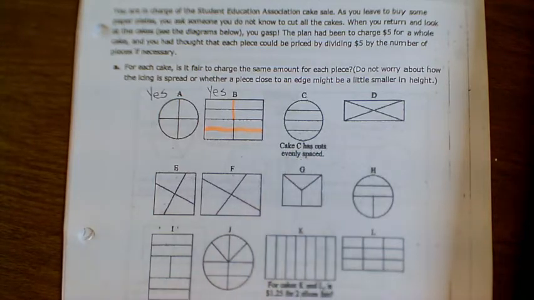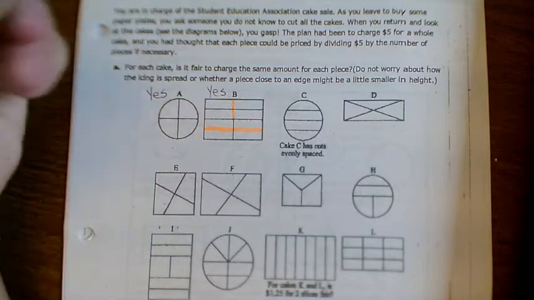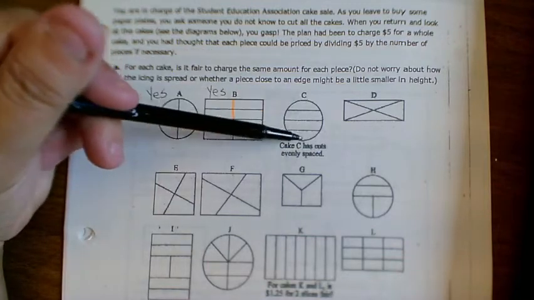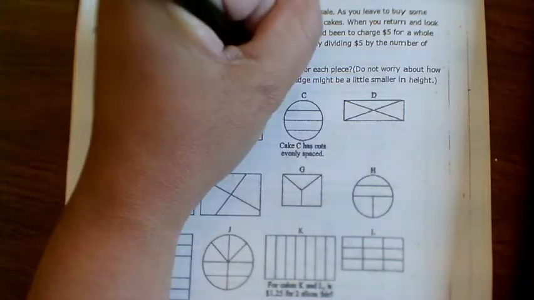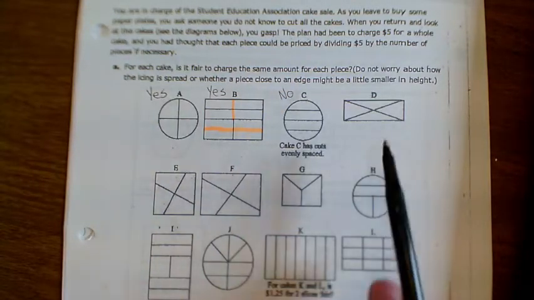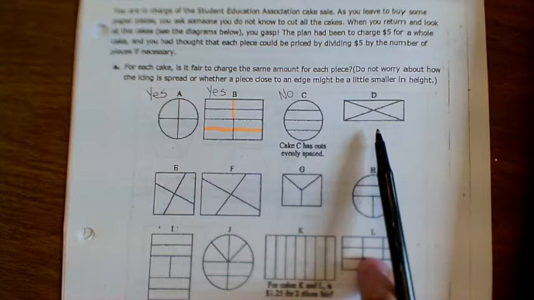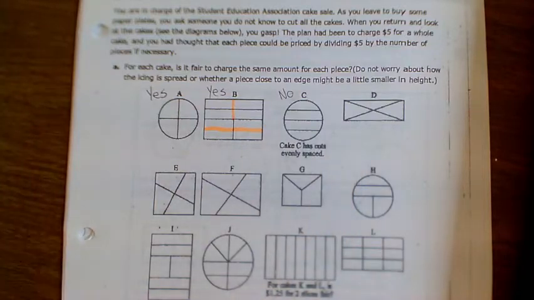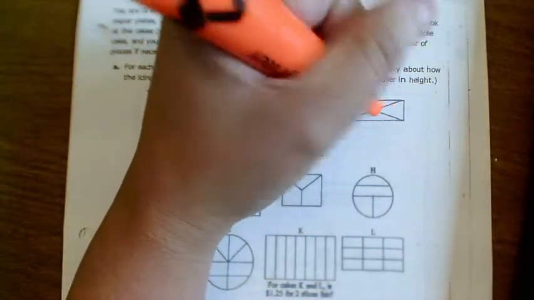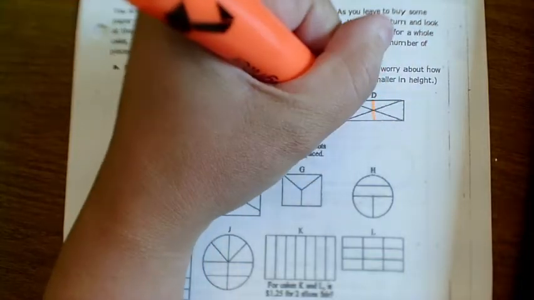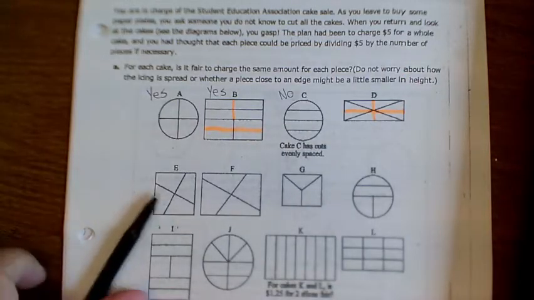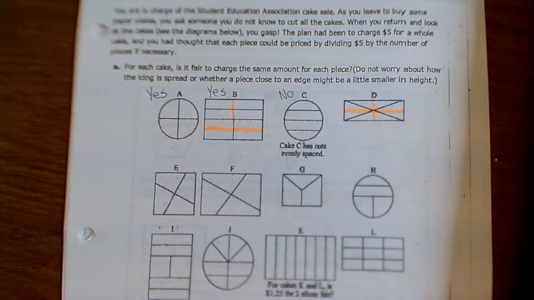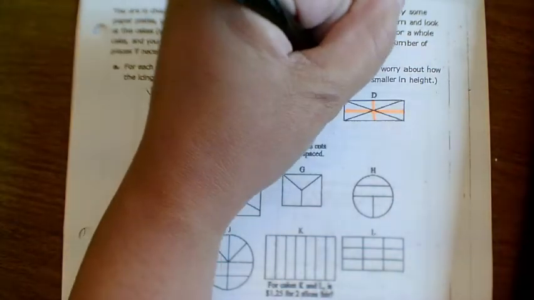What about C? This would be no, so you should be able to tell that the edge pieces are smaller than the inside pieces, so that would be a no. D, are these cut into equal size pieces? So again, if we cut this additionally, you should see each original slice is made up of 2 of the same size triangles, so this one is yes.